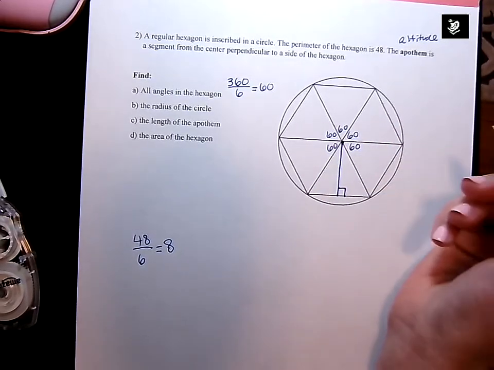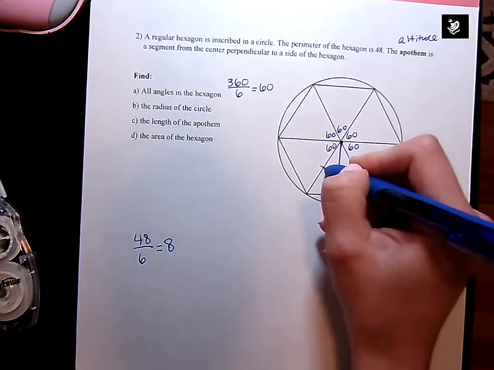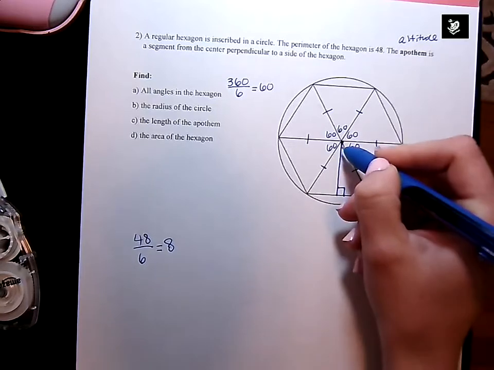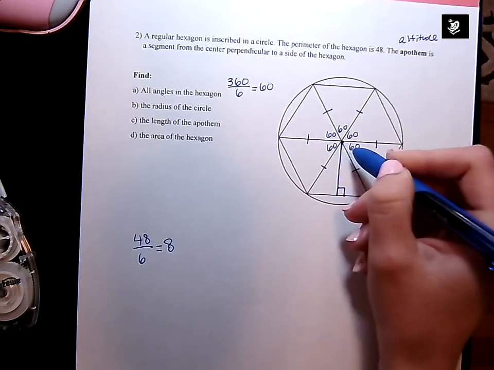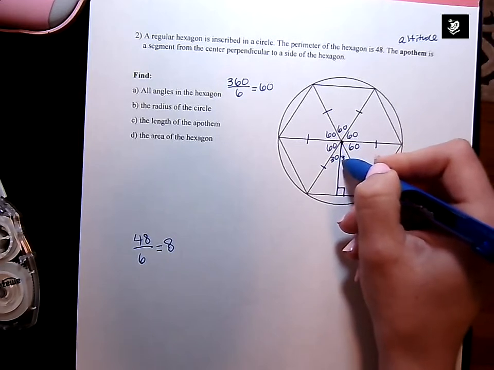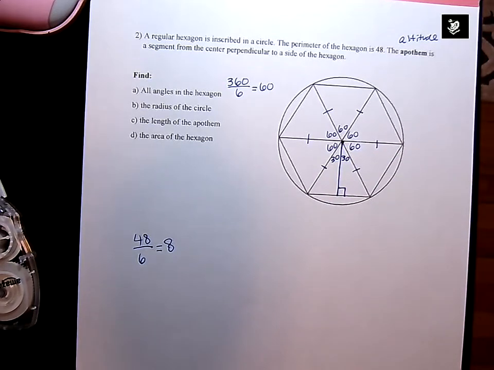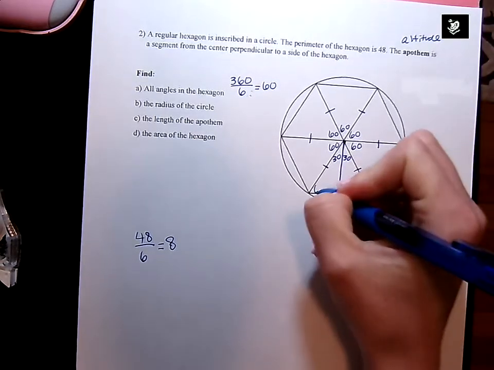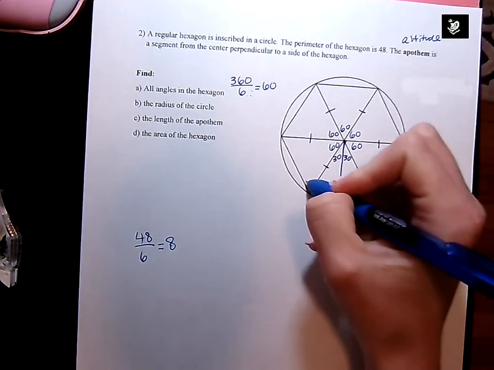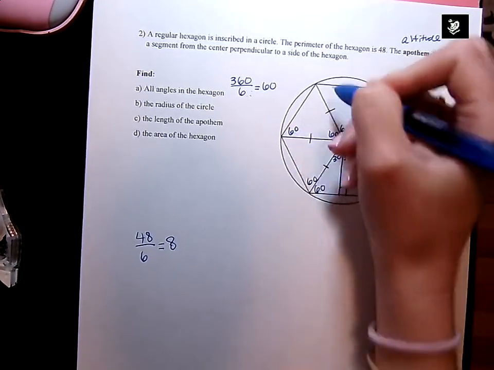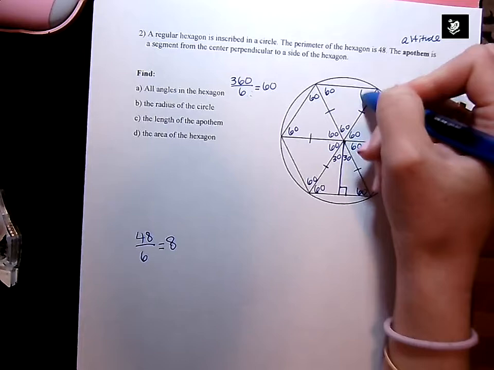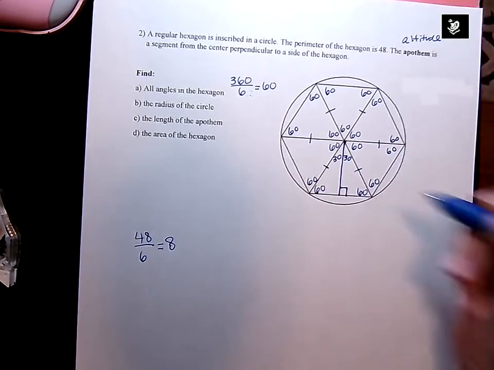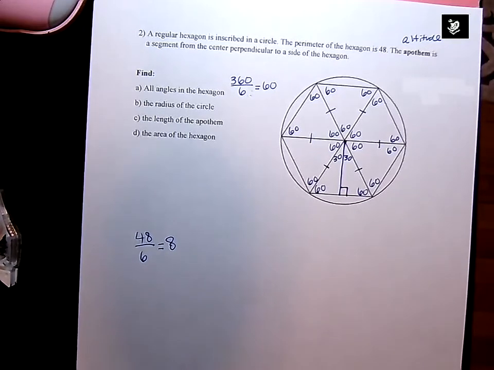And since I drew in this altitude, and I know that these are all radii right here, because it's inside a circle, then if that's the altitude of this isosceles triangle, we know that this is bisecting this angle. So they're each going to be 30 degrees. So if that's 30 degrees and that's 90, this has to be 60. So all of these angles are going to be 60 degrees as well. So we have 6 equilateral triangles, which is nice because we can use our 30, 60, 90 rules.